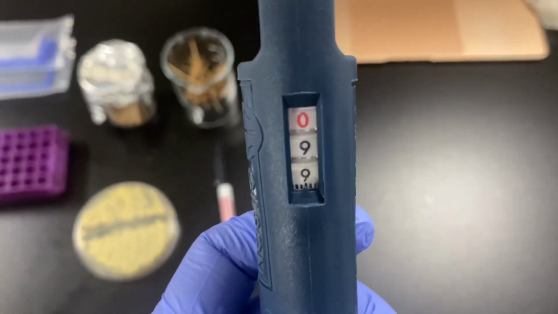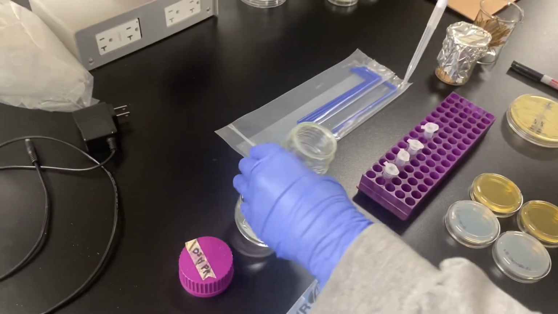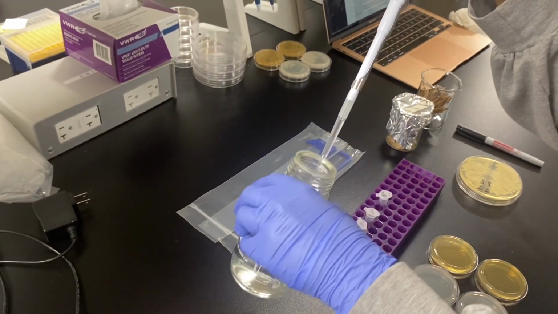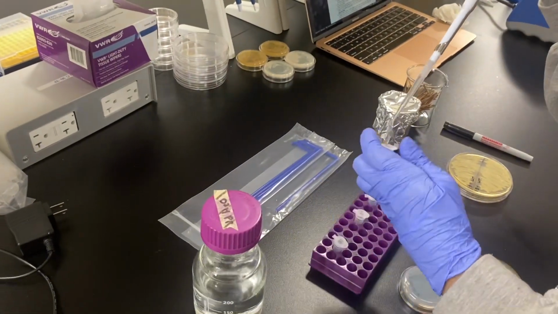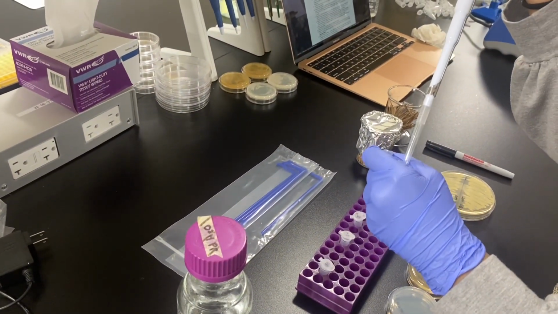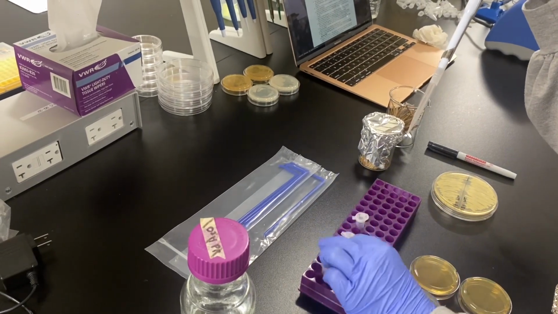Adjust the P1000 micropipette to 0.99. This will allow you to get 990 microliters of solution. Attach a fresh pipette tip and add 990 microliters of sterile water to tubes 2 and 4.